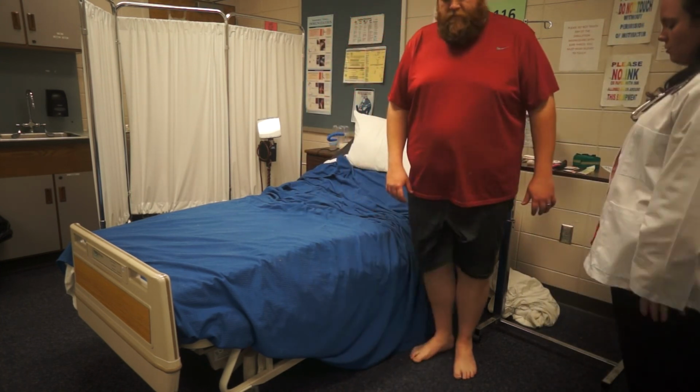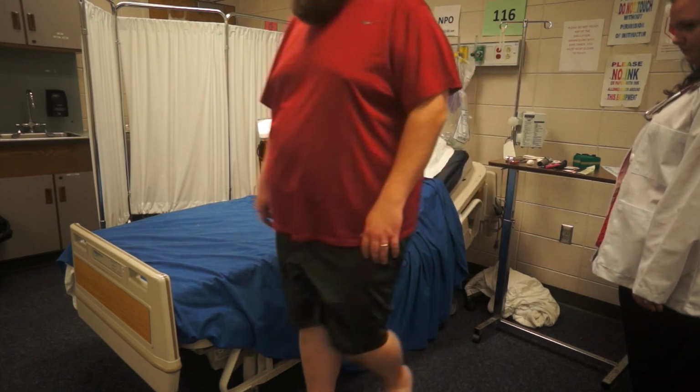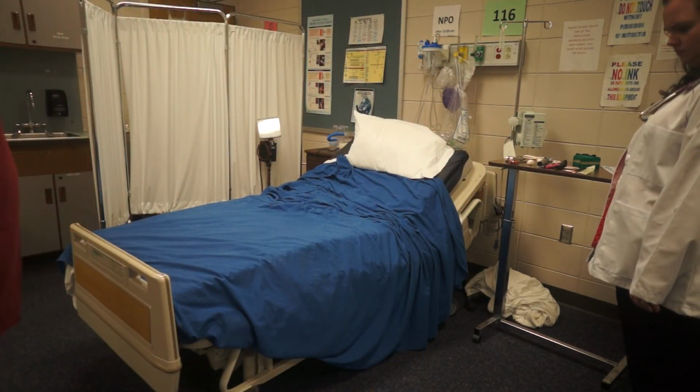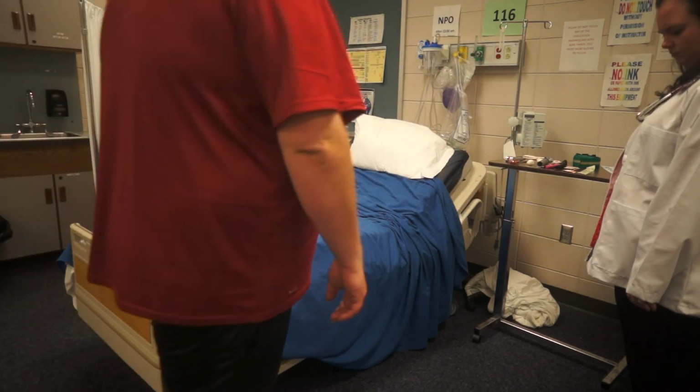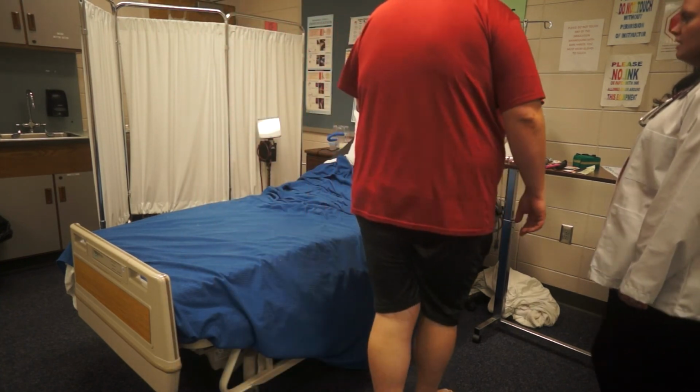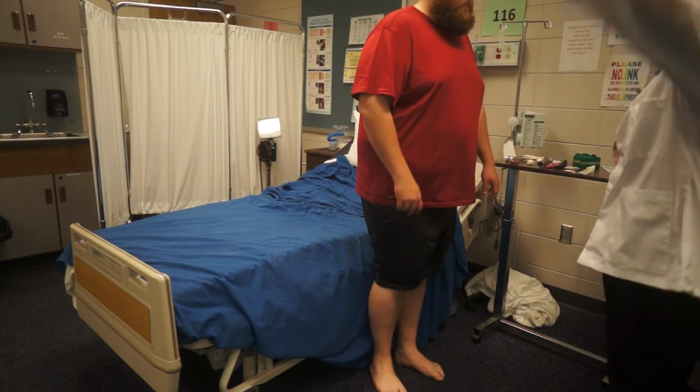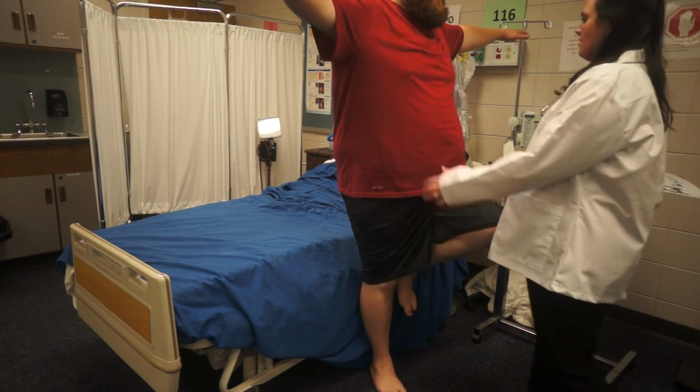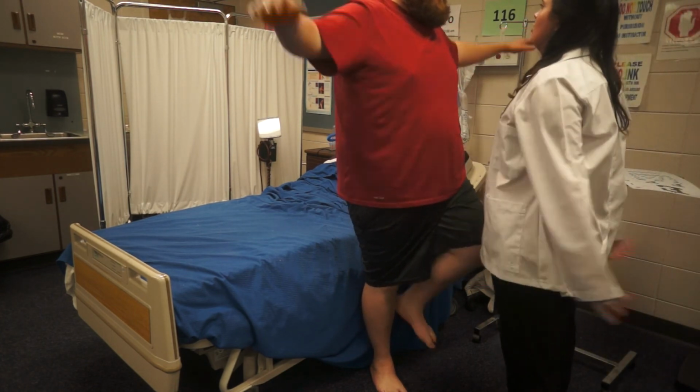I'm going to let you walk in a straight line for me, and then when you walk back, I'm going to let you do heel to toe walk. Perfect. And next we're going to do the Romberg test. I'm going to let you put your arms out, hold one foot up, close your eyes. Checking your balance, and it is good, so you can open your eyes.